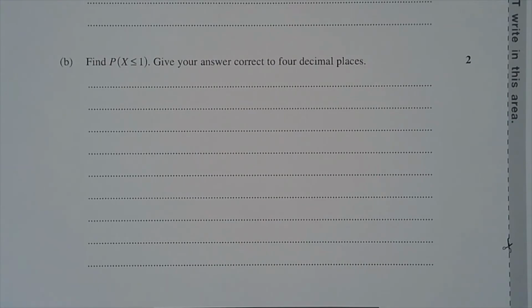Part B. Find the probability that x is less than or equal to 1. Give your answer correct to 4 decimal places.